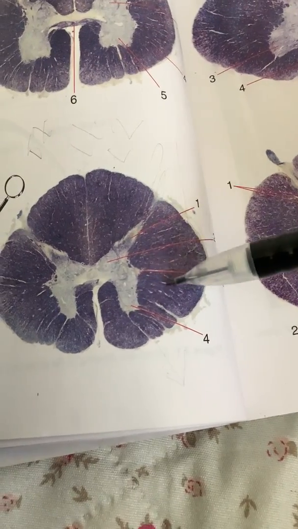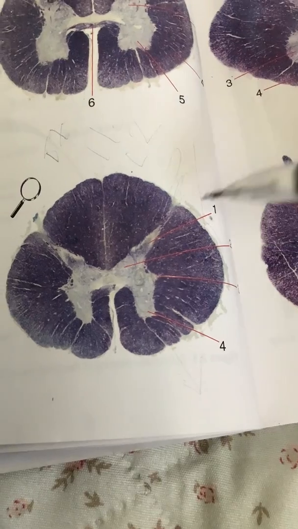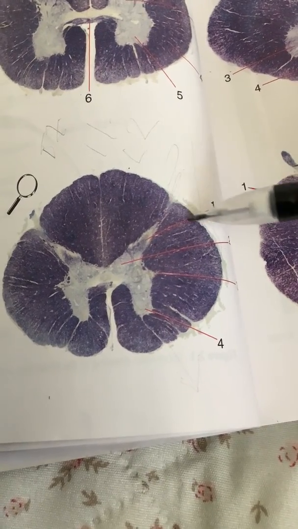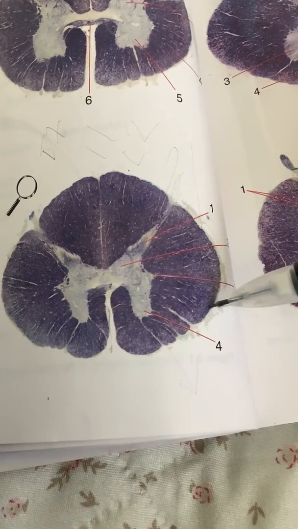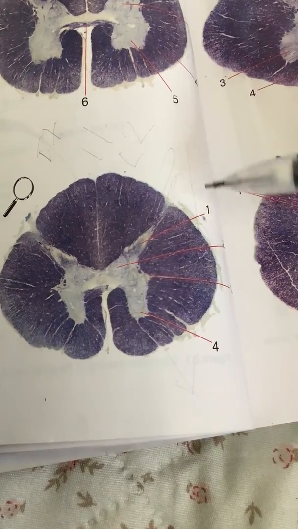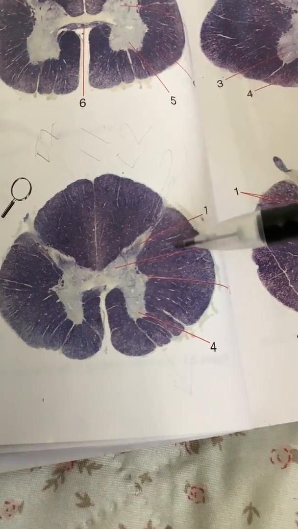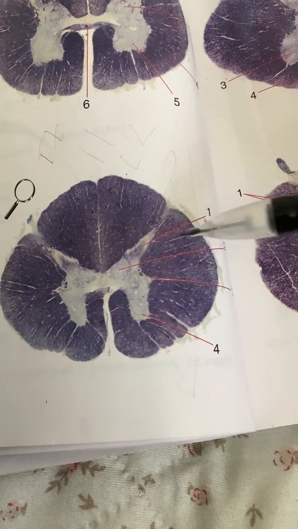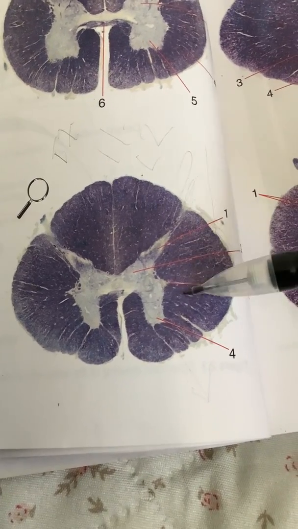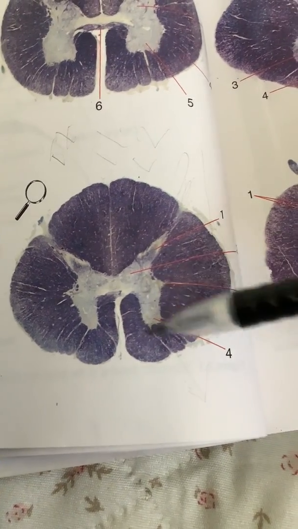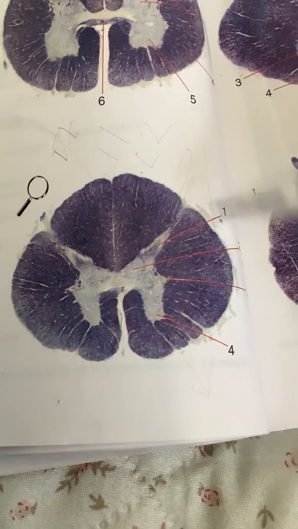This is the lateral funiculus. The lateral funiculus contains the dorsal spinocerebellar tract, carrying unconscious proprioceptive information to the cerebellum. It also has the spinothalamic tract, which is kind of in this region. And it has the dorsal corticospinal tract. The anterior funiculus contains more pathways.